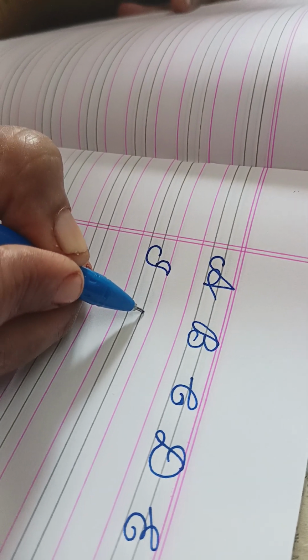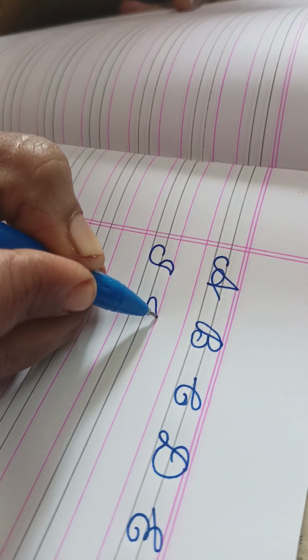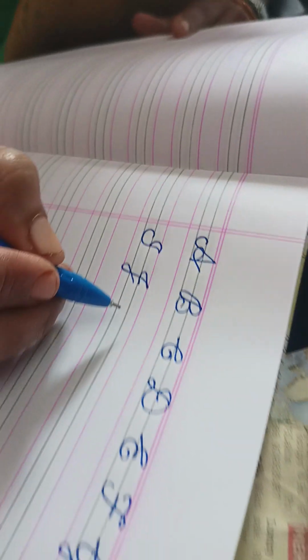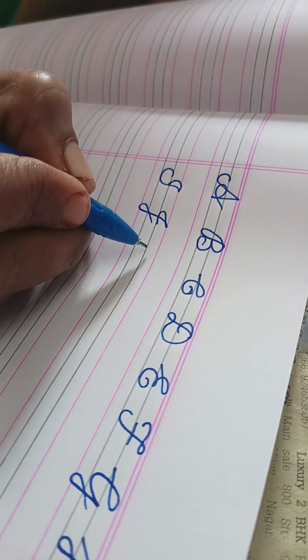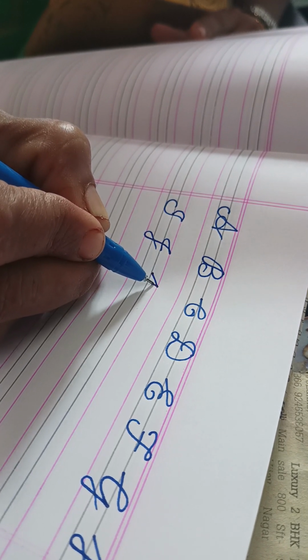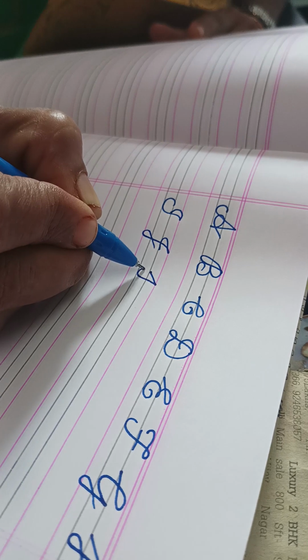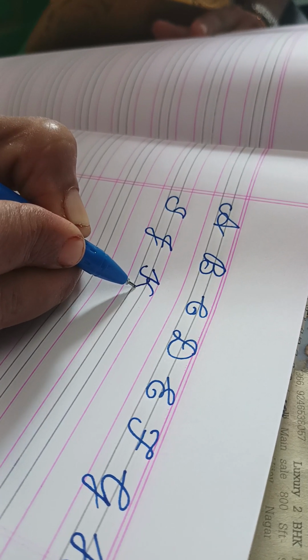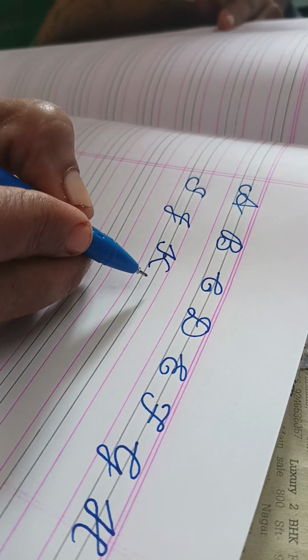J. Second line, touch the first line, come down to the fourth line, and again go back. K. Start from the second line, touch the red line, come to the third line, again red line, and in between 3 lines only should write.